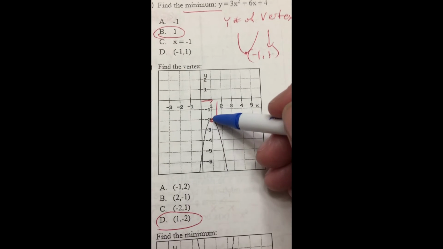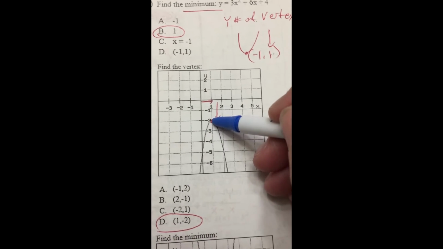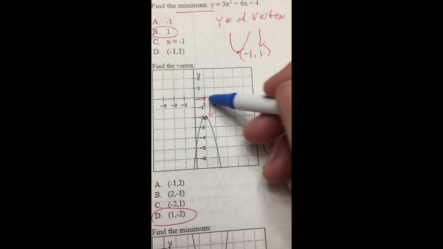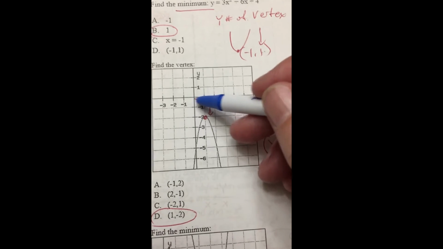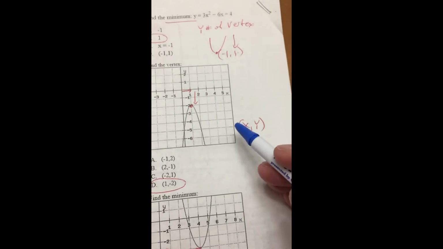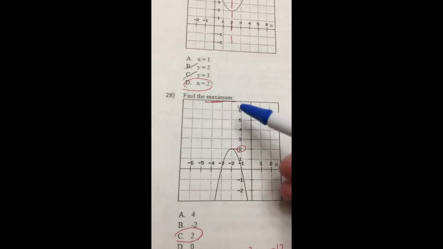Find the vertex. This time I want the location of that point where it changes direction. I want the ordered pair. So from the origin, you go right 1 and down 2. X number first, y number second. So 1, negative 2. That's how I got to this one, 1, negative 2. X first, y second.